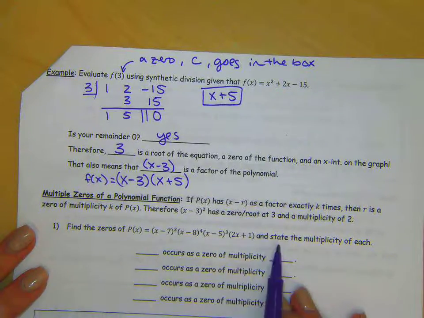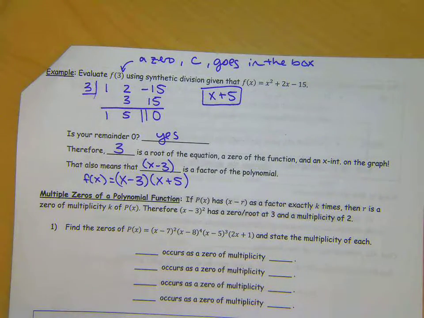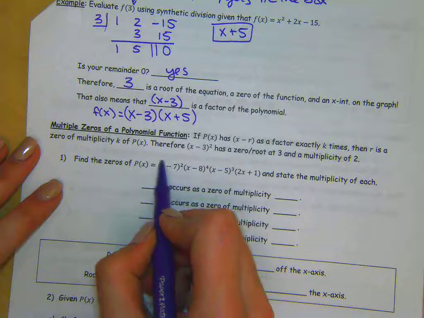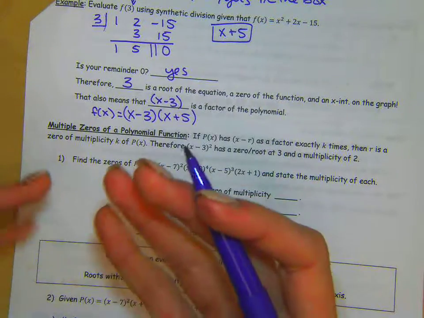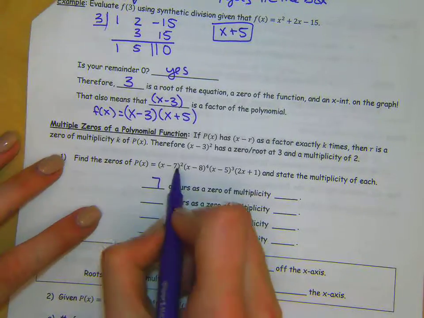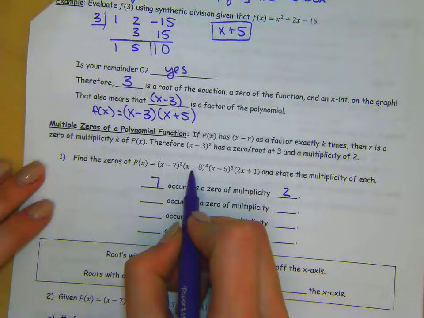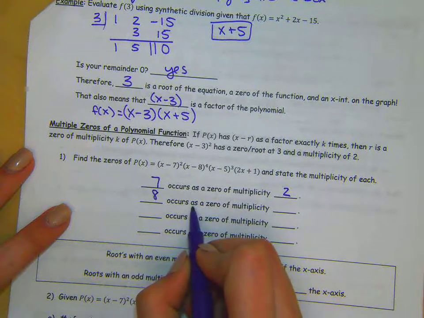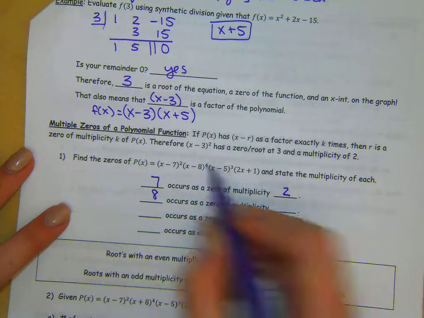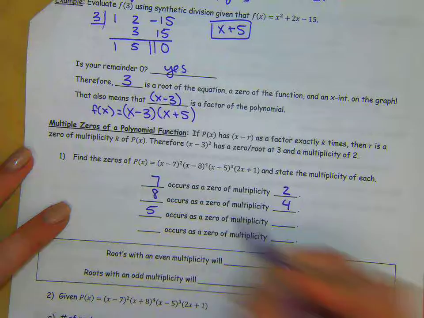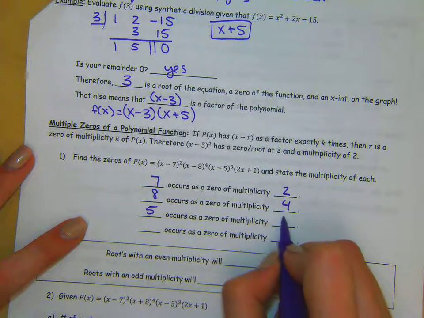So we want to find the zeros and state the multiplicity of each. And these are going to help us as we see down here. We've got some more graphs coming. So let's start here. We've got x minus 7 squared. If we set that equal to 0, we would get that 7 occurs as a 0 of multiplicity 2 times. X minus 8 to the 4th. Set that equal to 0. 8 occurs as a 0 of multiplicity 4 times. X minus 5 to the 3rd power, we got 5 occurs as a 0 of multiplicity 3 times.